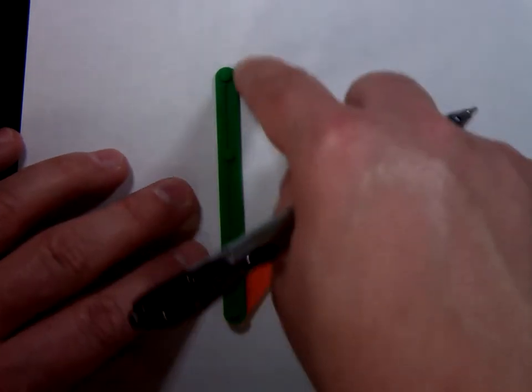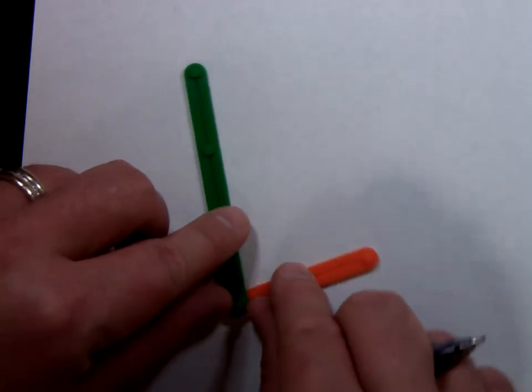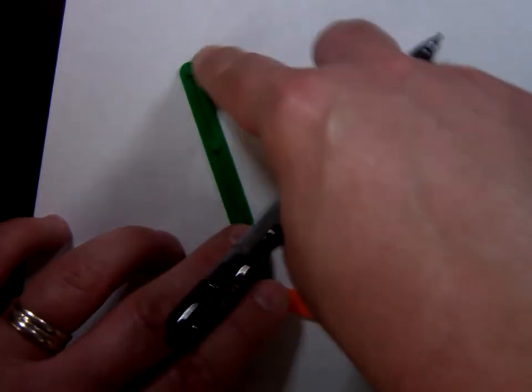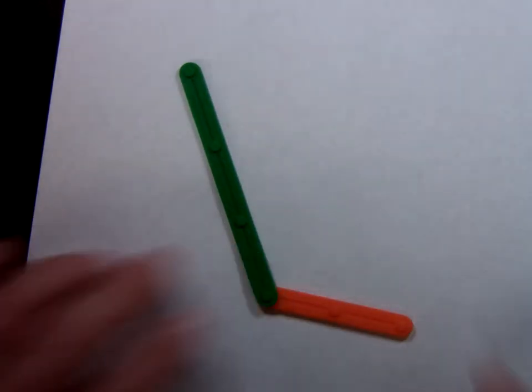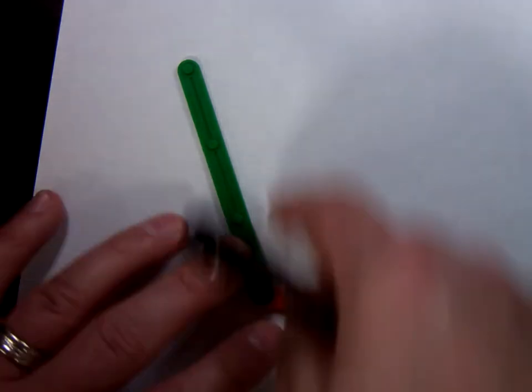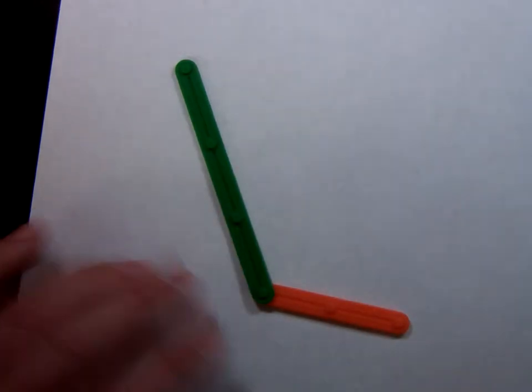Notice what happens to the length of this side as I make this angle bigger. If I make that angle bigger, the bigger this angle is, the longer that side becomes. That's why the longer the side is, the larger the opposite angle, or the larger the angle, the longer the opposite side. Okay, the smaller the angle, the smaller the opposite side.